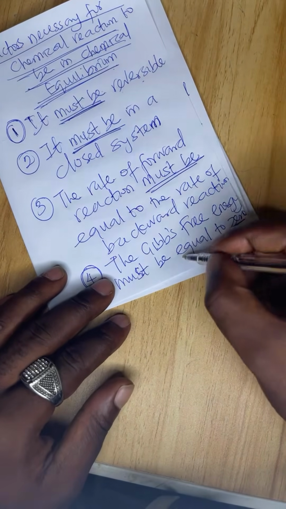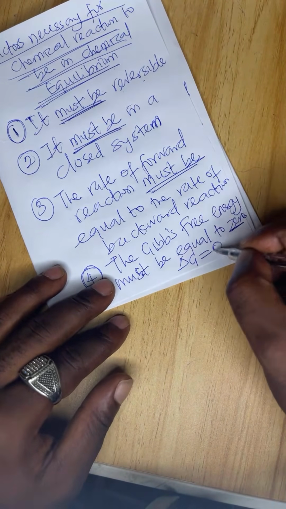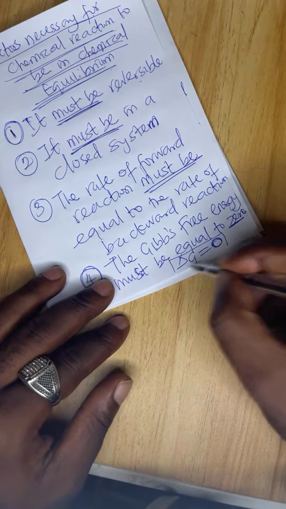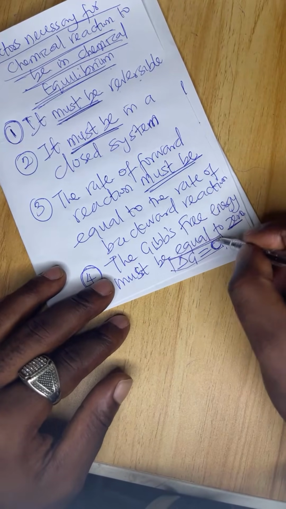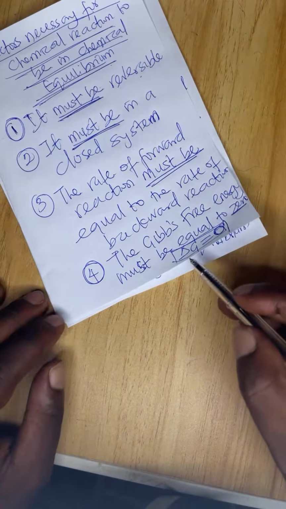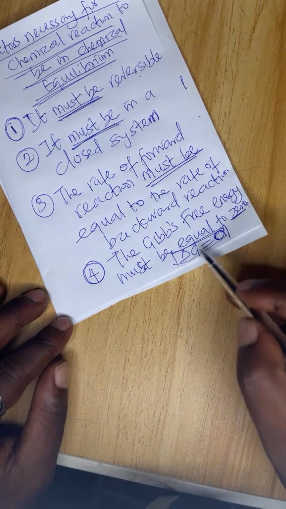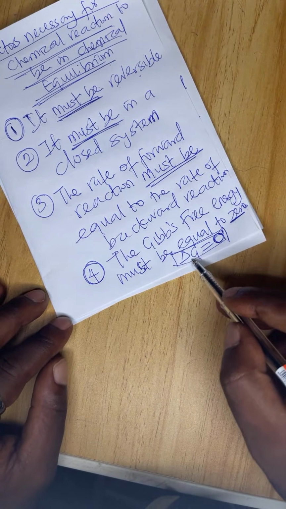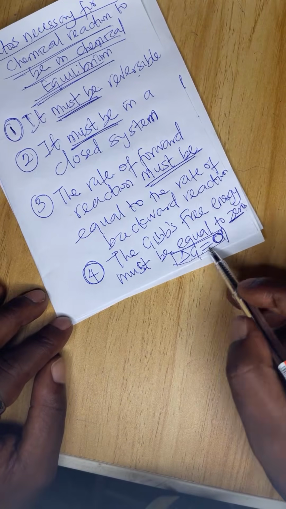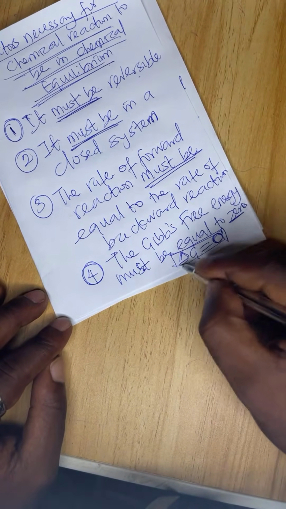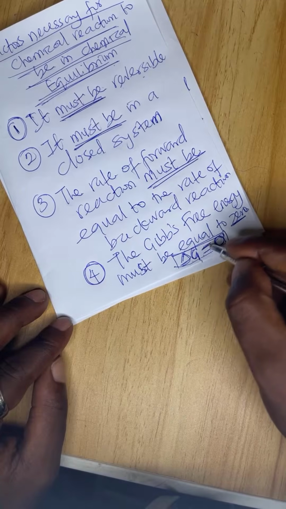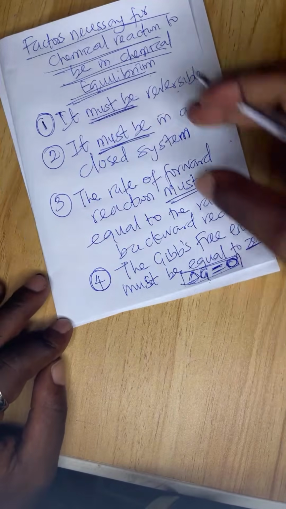You would have seen that when they say change in G equals 0. If the reaction is spontaneous, change in G must be less than 0. If the reaction is not spontaneous, change in G must be greater than 0. But if the reaction is in chemical equilibrium, change in G, that is change in Gibbs free energy, must be equal to 0.